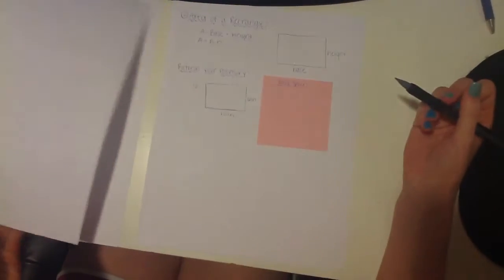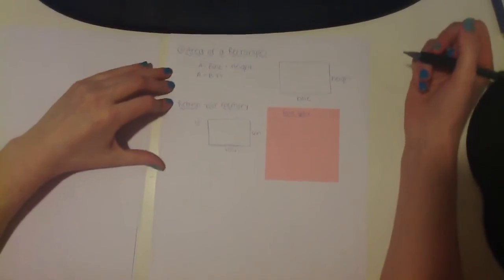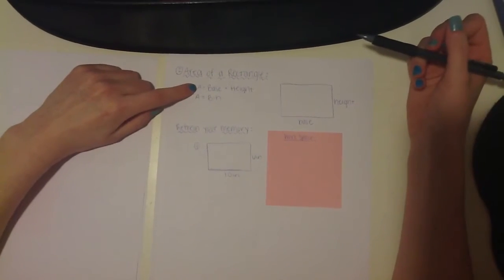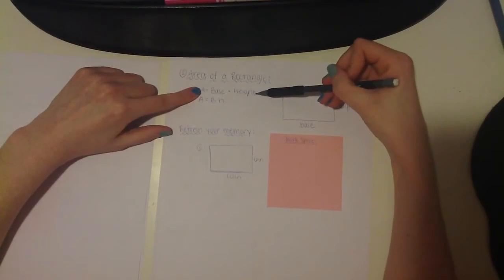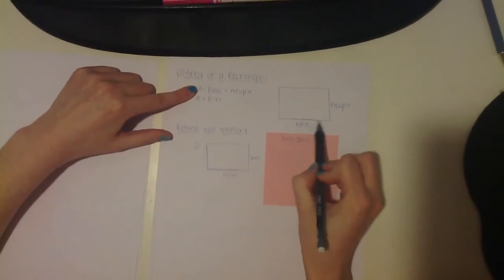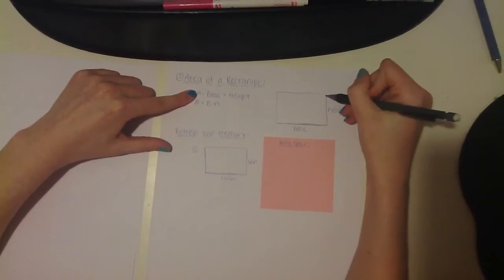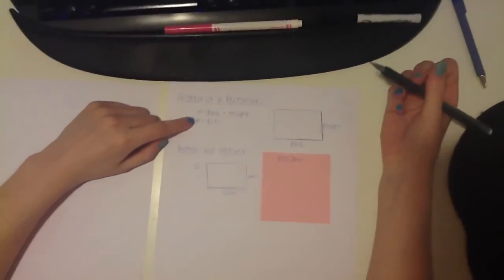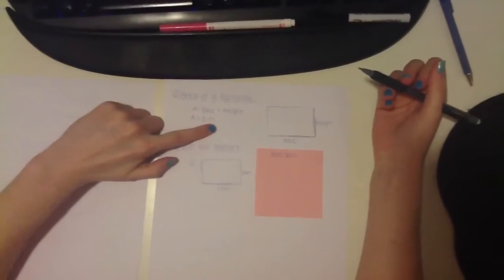Okay, let's move on. Let's now take a minute to review the area of a rectangle. We remember that the area equals the base times the height. Similar to the triangle, the base is the bottom here, times the height. And again, you could rewrite the equation like this, A equals B times H.